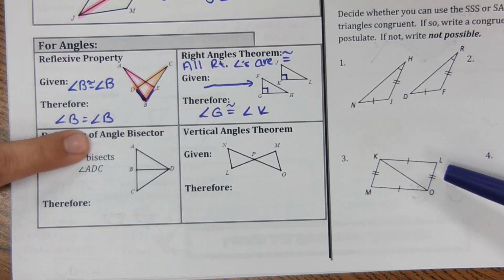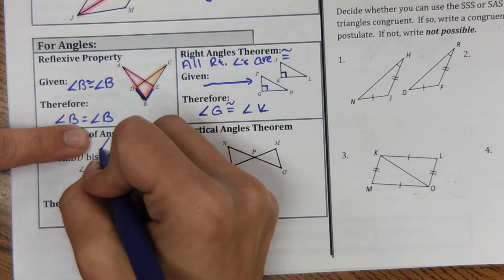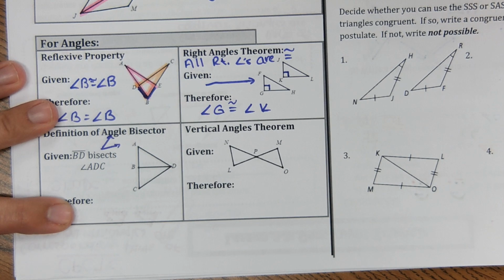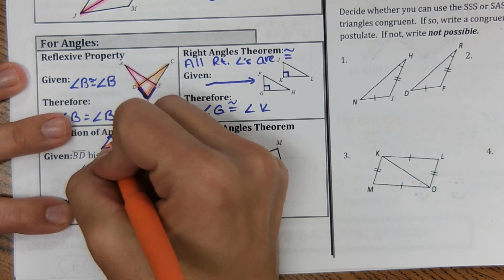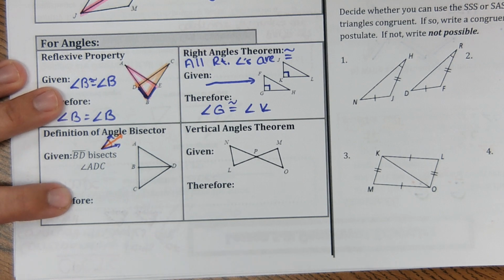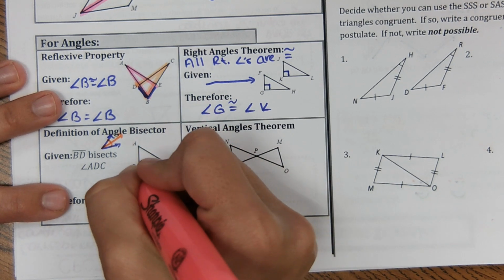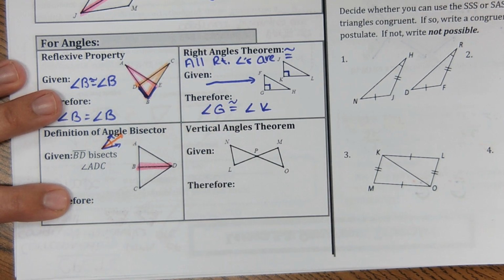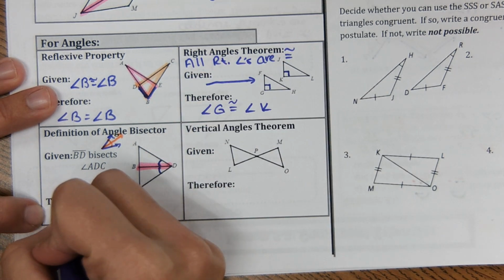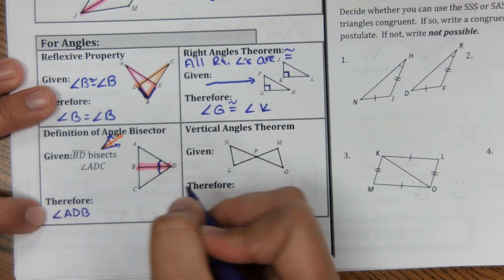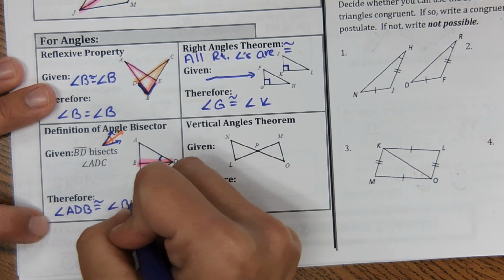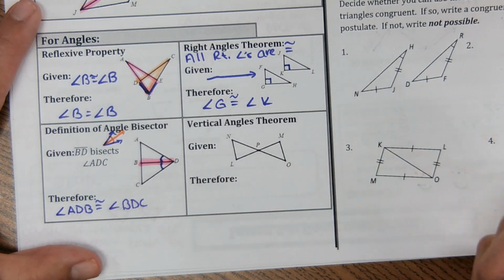Okay, and then angle bisector. So an angle is like this, right? And then a bisector breaks it in half. So an angle bisector would break the angle exactly into two equal parts. Here it says BD bisects angle ADC. So BD is the angle bisector. It bisects this angle into two equal parts. So we can say that angle ADB is congruent to angle BDC because of definition of angle bisector.